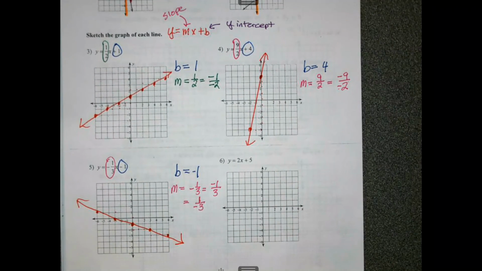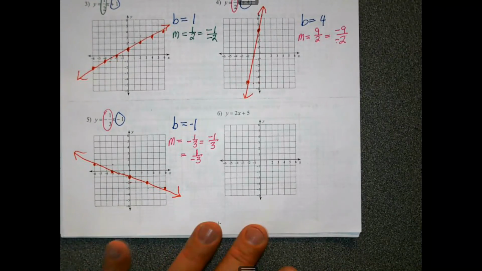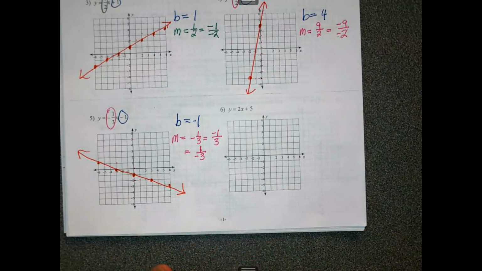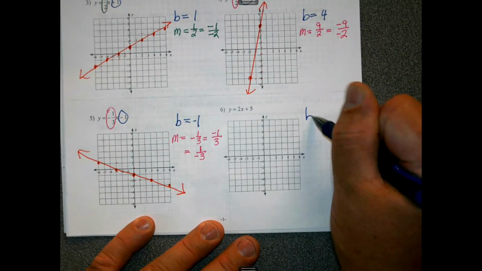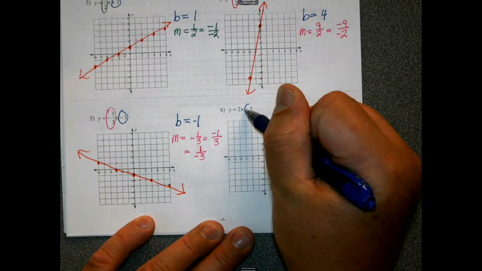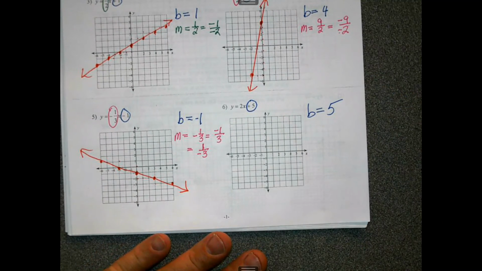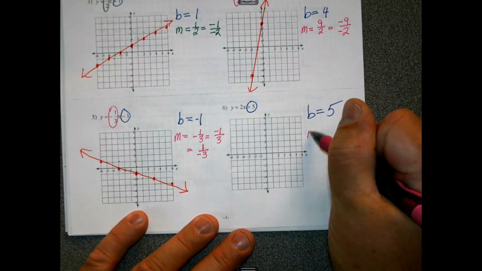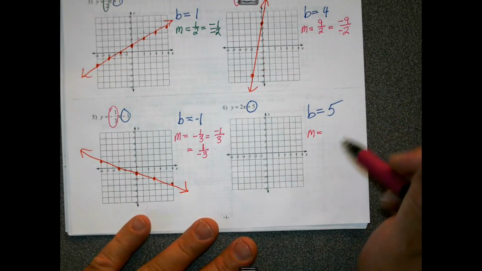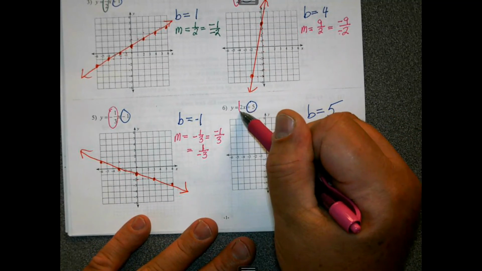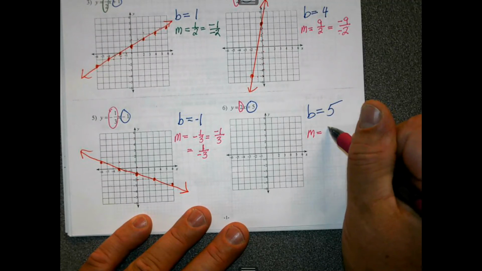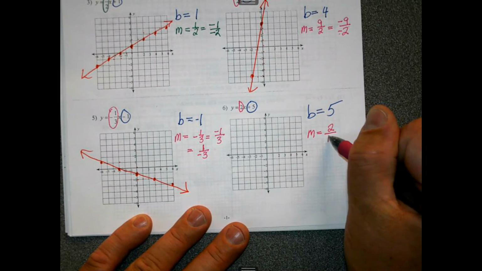And the last one for today. Let's see, my y-intercept, +5. My slope, let's see, 2. But we like to write slope in fractions, so I'm going to put it over 1.